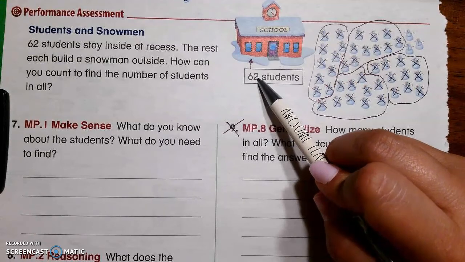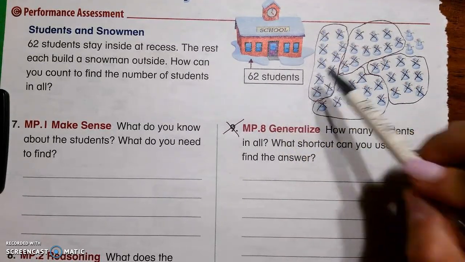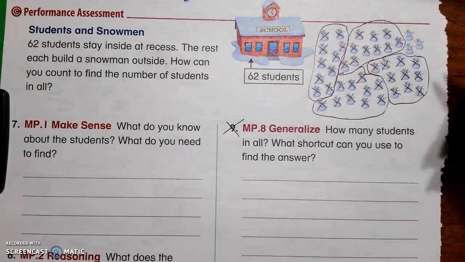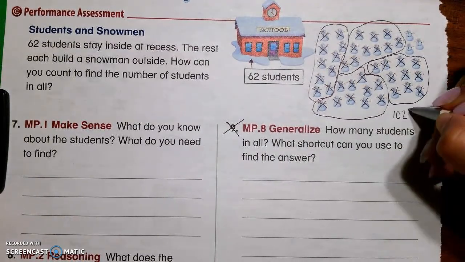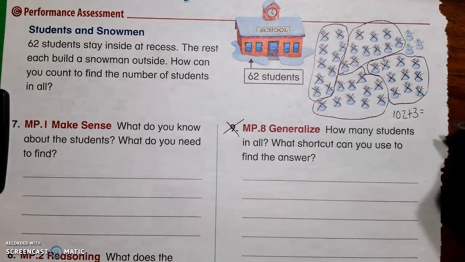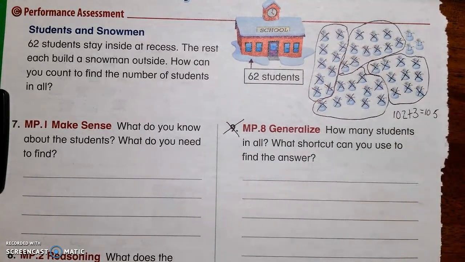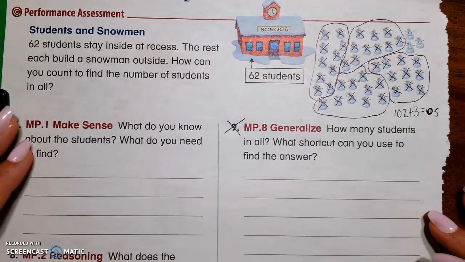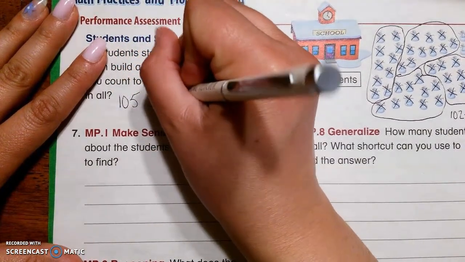So if there's 62 students inside, I'm going to start from 62. So 62, 72, 82, 92, 102. So I'm going to write 102. And then we got 3 little extra ones right here. So 102 plus 3. I know that 2 plus 3 is 5. So that means that this has got to be 105 kids, right? Let me make my 0 a little bit bigger. All right. So there's 105 students.